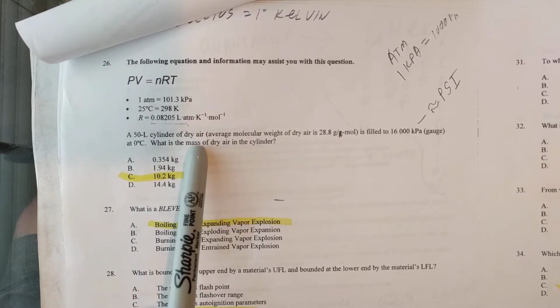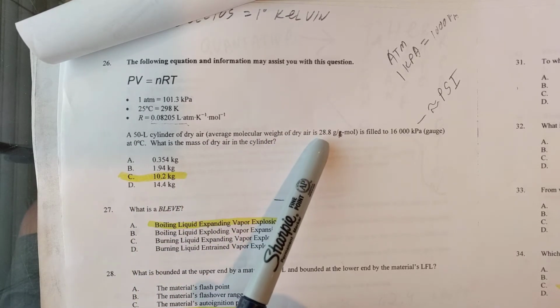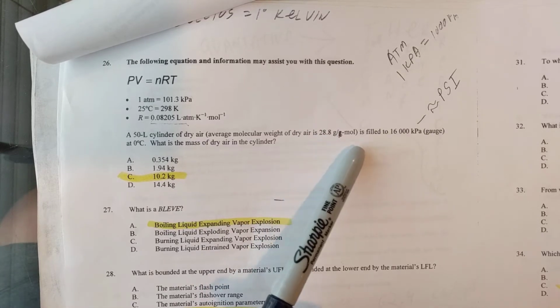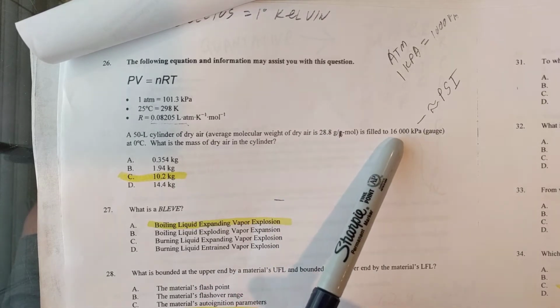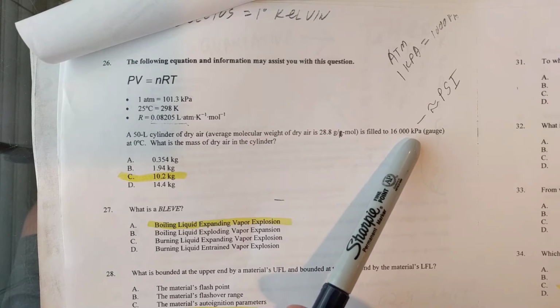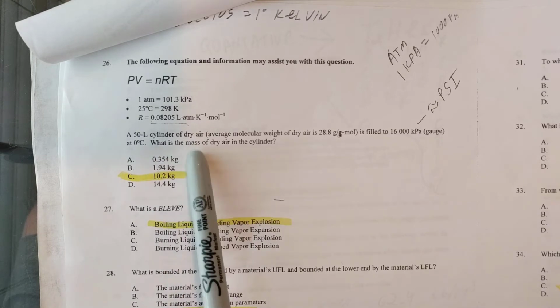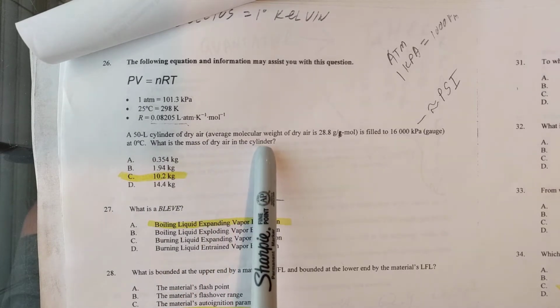A 50-liter cylinder of dry air. Dry air has a molecular weight of 28.8 grams per mole. It is filled to 16,000 kilopascals at 0 degrees C. What is the mass of dry air in this cylinder?